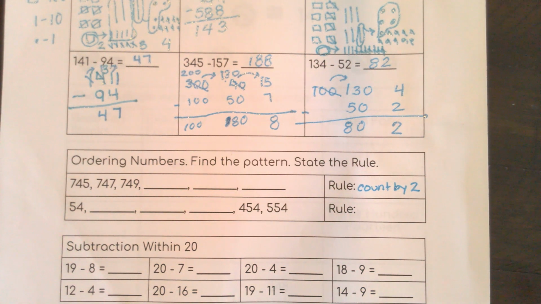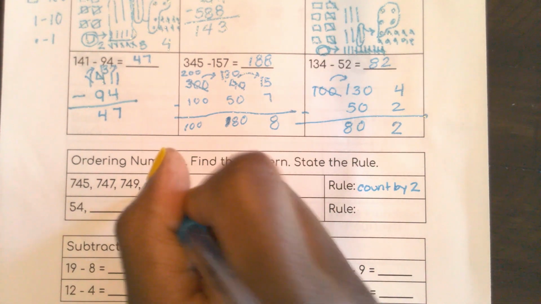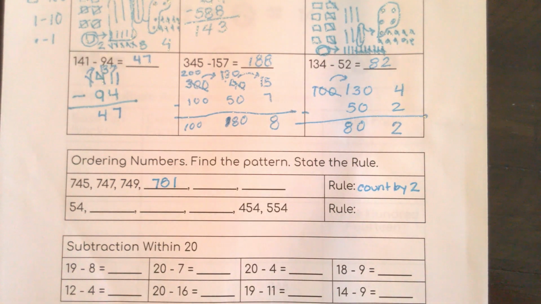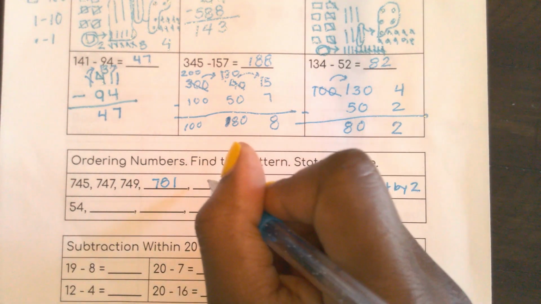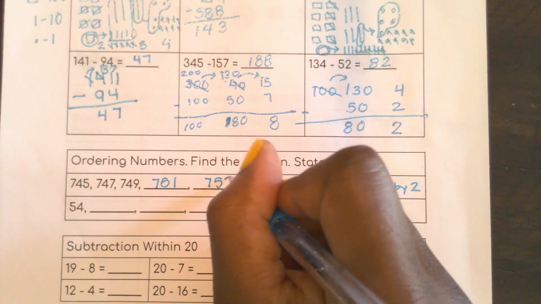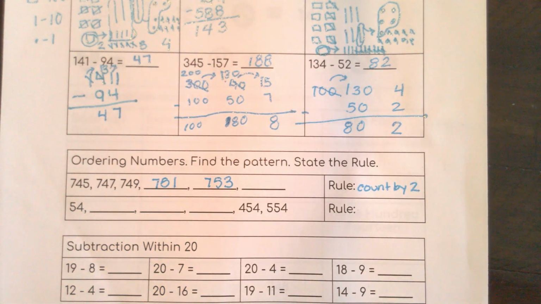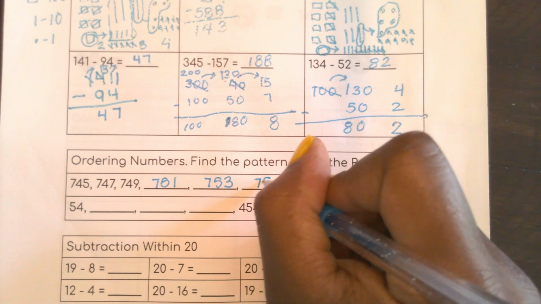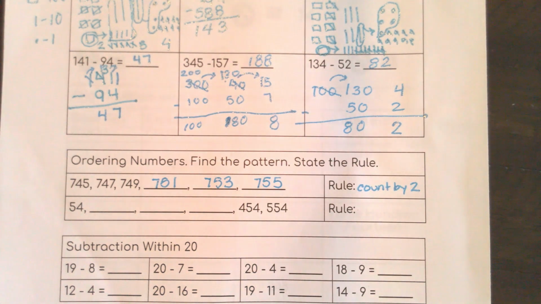So let's see, what will my next number be? 751. What would 2 more be? 753. And 2 more after that? 755. Excellent work. Excellent work.